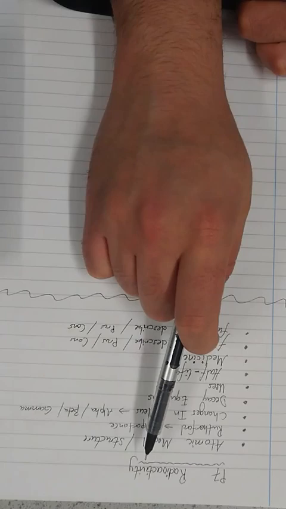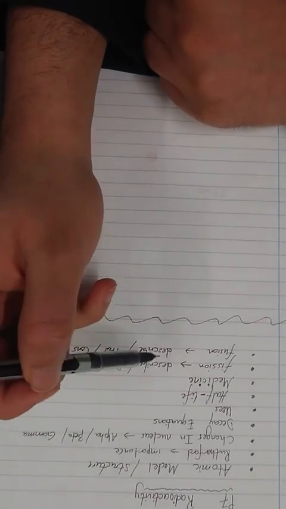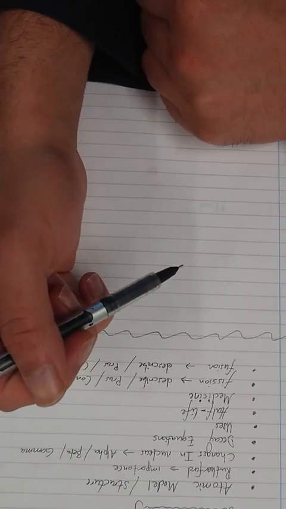Alright girls, let's have a look. Hopefully what I'm going to do today is go through the key points of the P7 radioactivity topic. I know you have your test coming up next week. It's going to be the first lesson we have. So I'll break it down into just the main key points that you need to remember for your test.